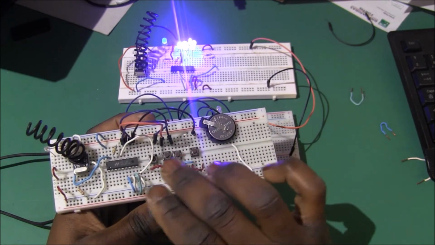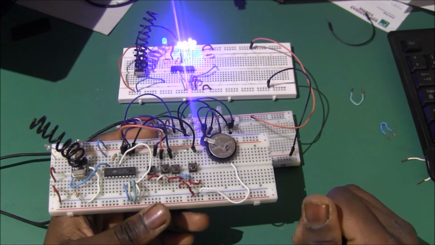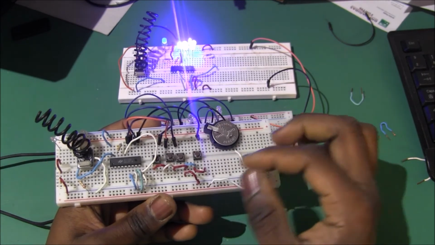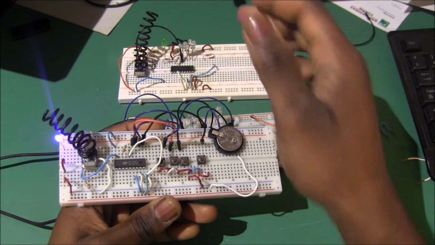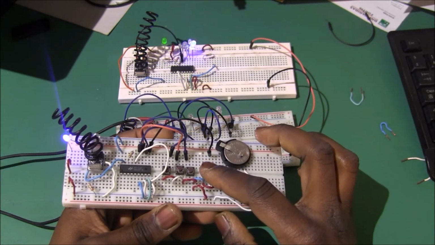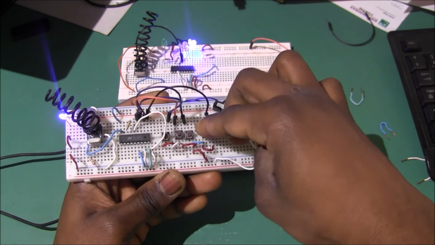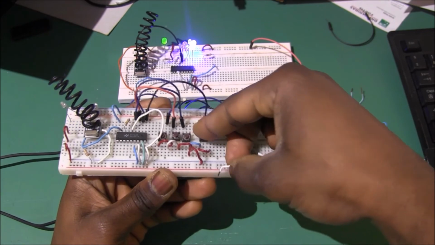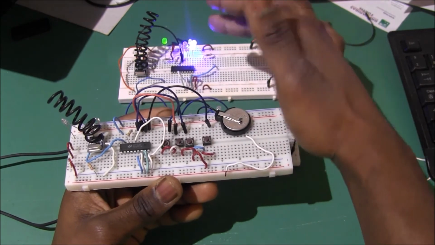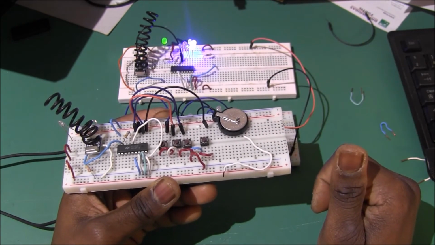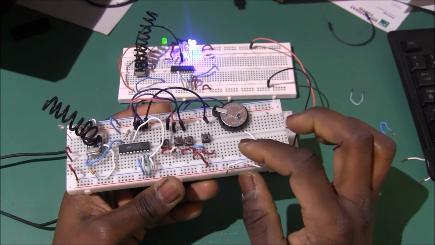So there's no signal being sent, and yet you get output. When I connect the battery, it goes off. Then if I transmit a signal and disconnect the battery over here, you can see that the LED stays on. So this is not good.